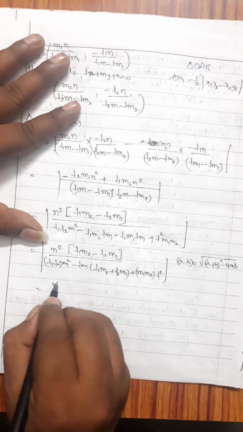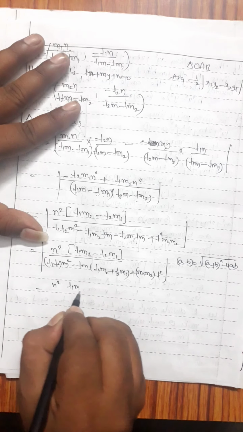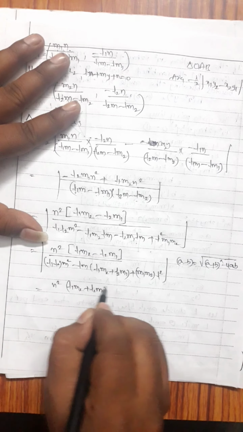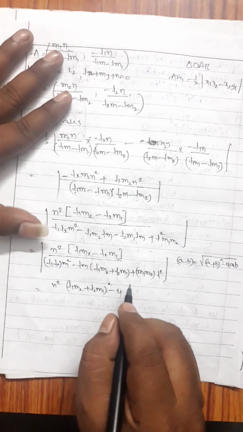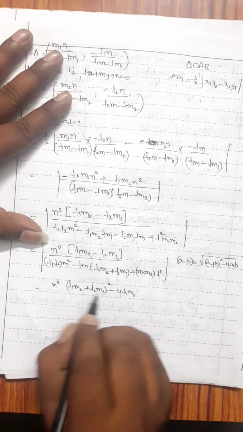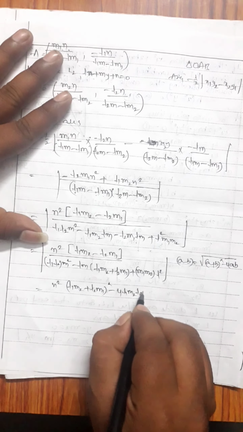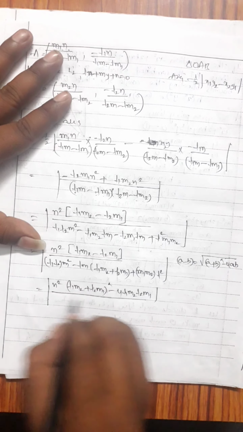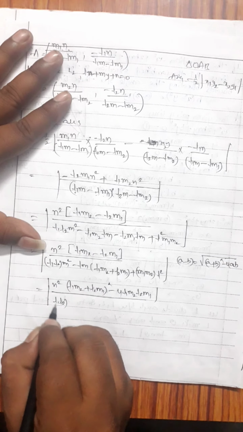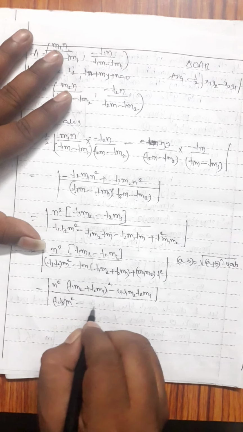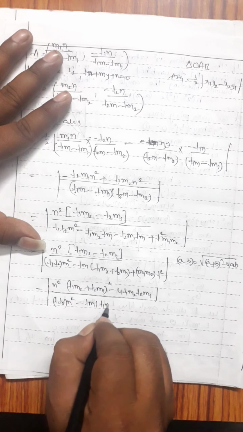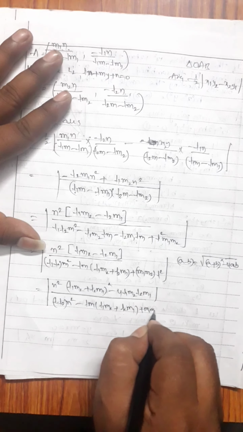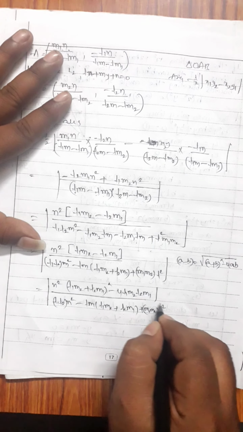This is n square of L1 M2 plus L2 M1 whole square minus 4 into a, here L1 M2, and L2 M1 mod, by L1 L2 M square minus Lm of L1 M2 plus L2 M1 plus M1 M2 L square.